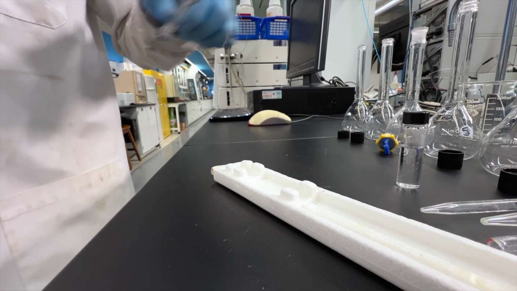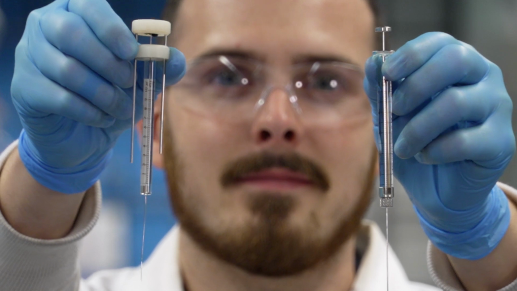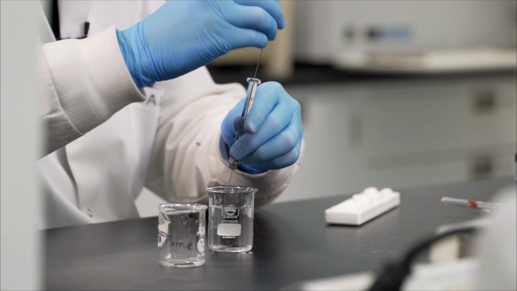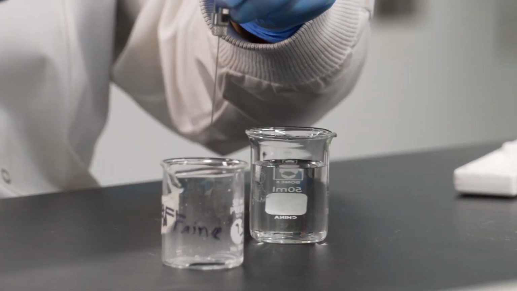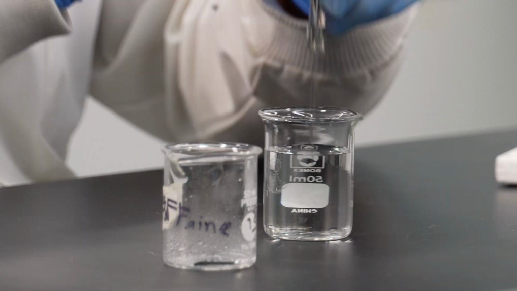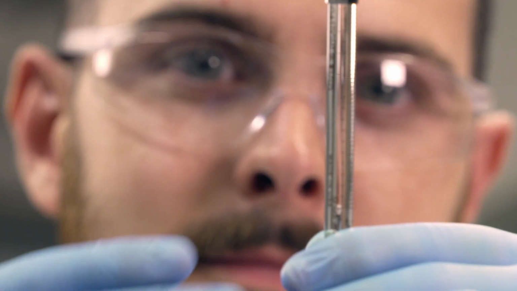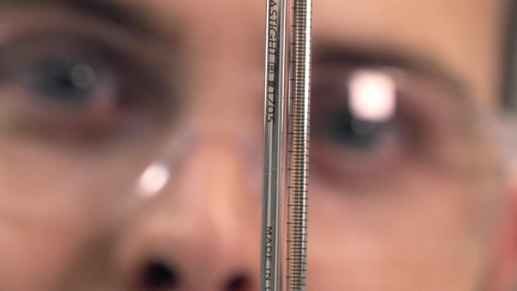To begin your analysis, a syringe will be used to draw up and insert your sample into the instrument. Cleaning the syringe between runs will ensure minimal to no presence of contaminants of your previous sample. Rinse the syringe 15 to 20 times with an appropriate solvent, then a few times with your desired sample. Make sure no air bubbles are present in your syringe before injecting your sample.